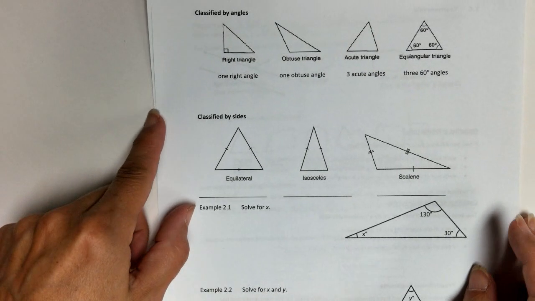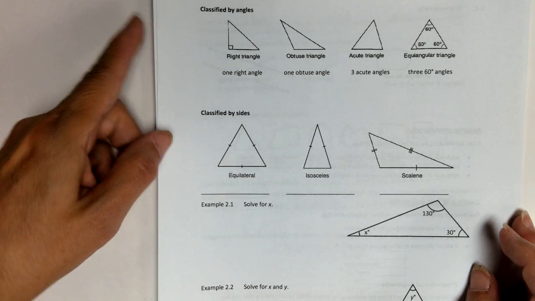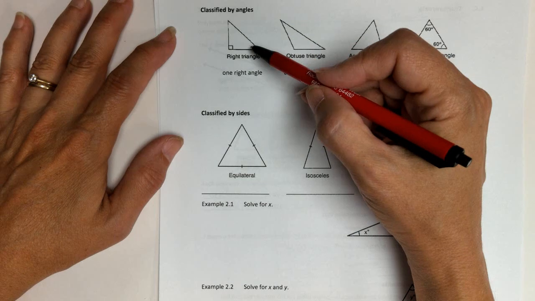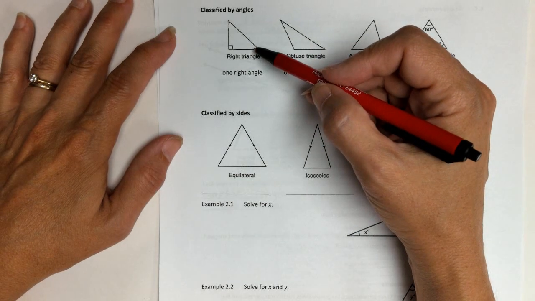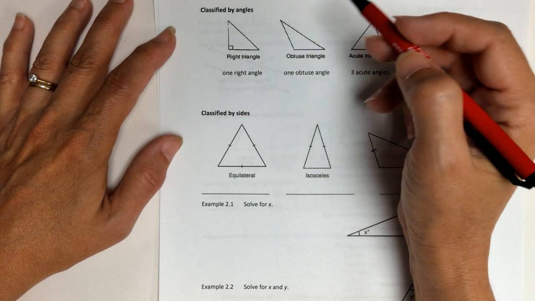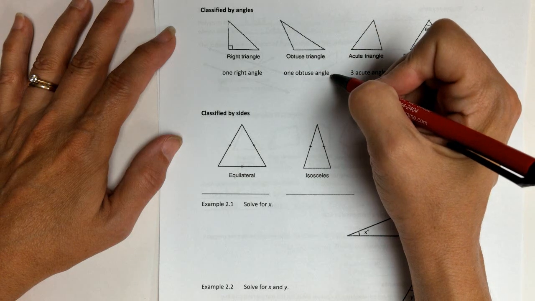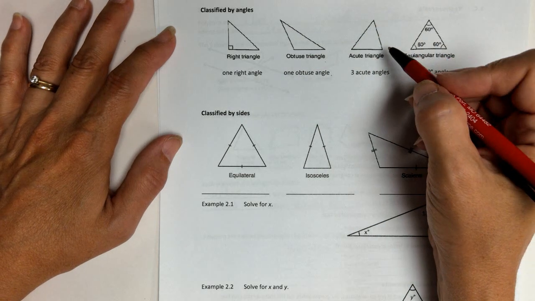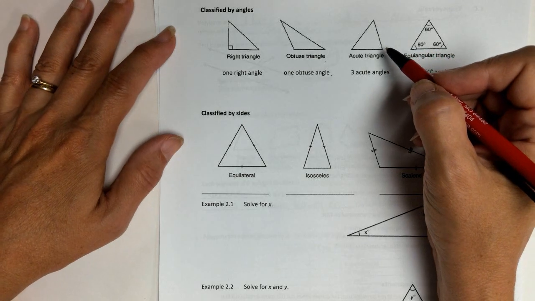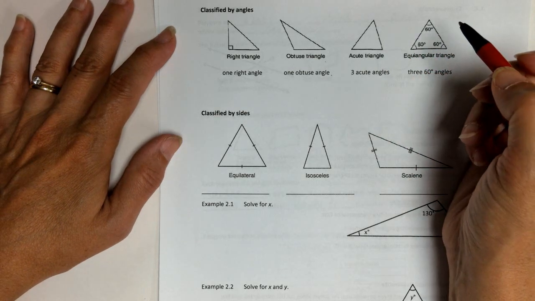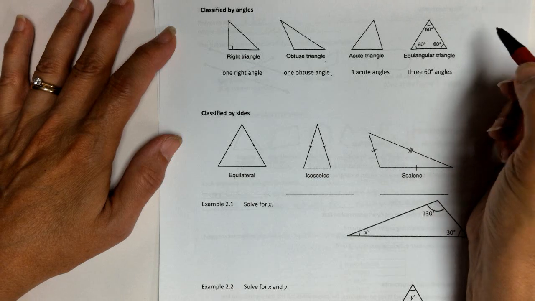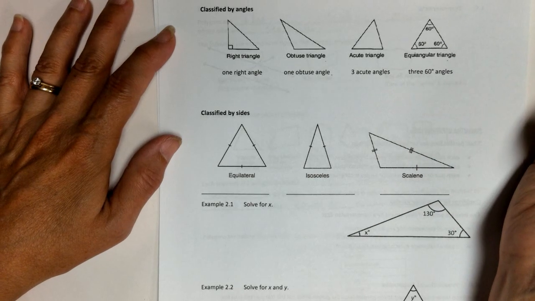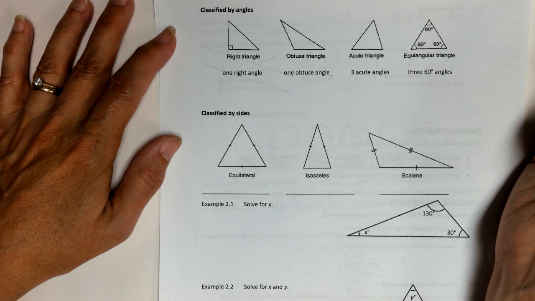We can classify triangles by their angles or by their sides. When you're doing it by angles, if there is one right angle, it's called a right triangle. One obtuse angle in the triangle means it's an obtuse triangle. All 3 angles are acute for an acute triangle. And then we saw this before: if it's equiangular, then all 3 of them are 60 degrees.